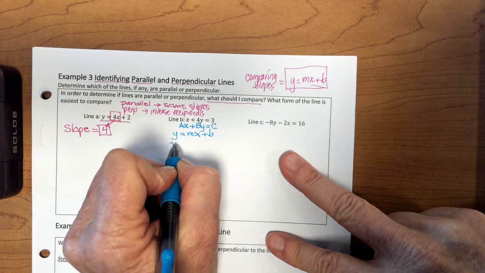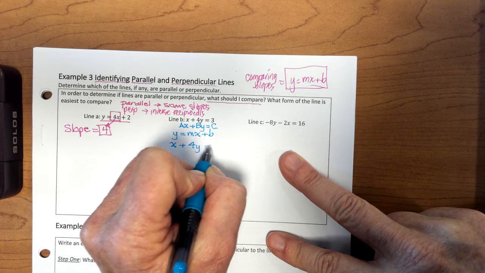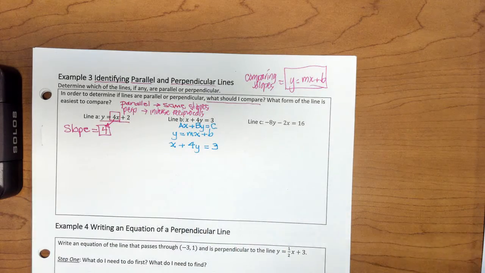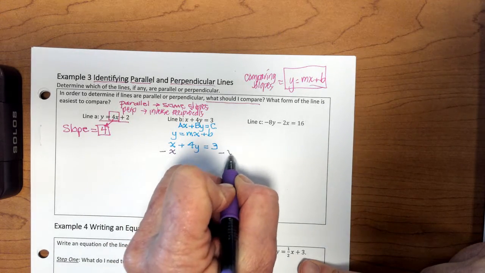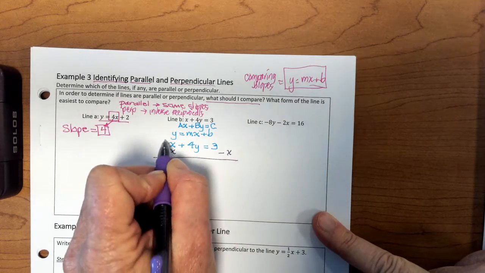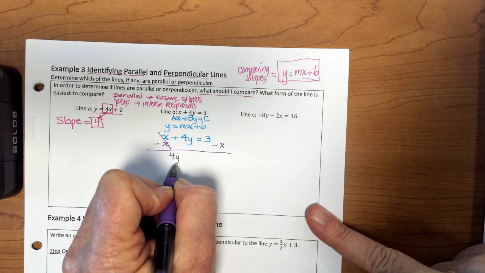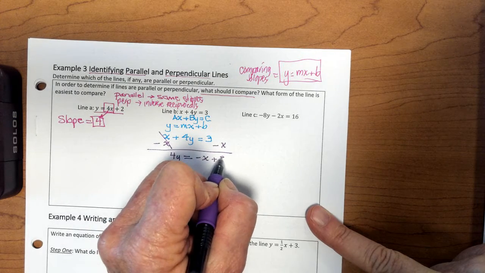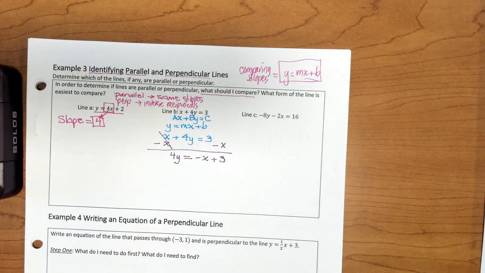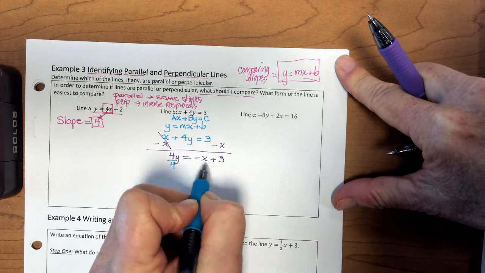So I'm going to write x plus 4y is equal to 3. In order to get it into y is equal to mx plus b, I'm going to take x away from both sides. When I do that, I am left with 4y is equal to negative x plus 3. I'm going to continue to solve and get y by itself by dividing everything by 4.